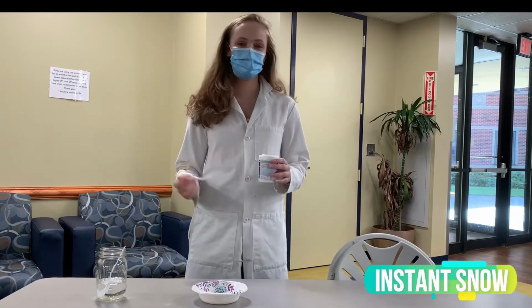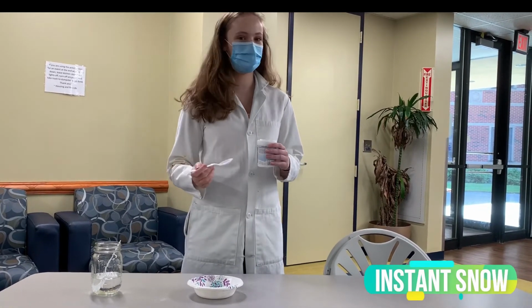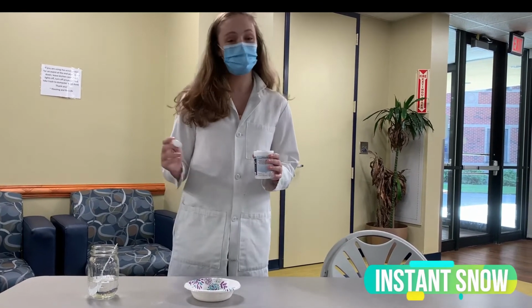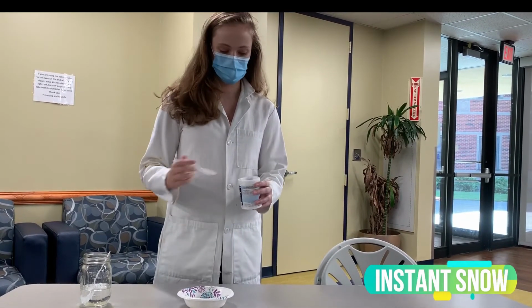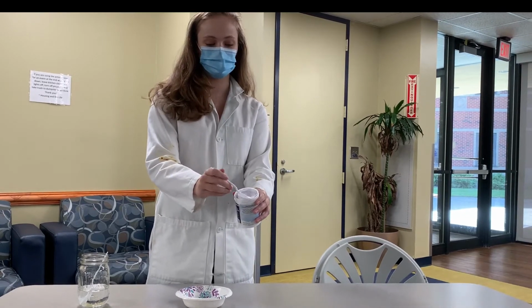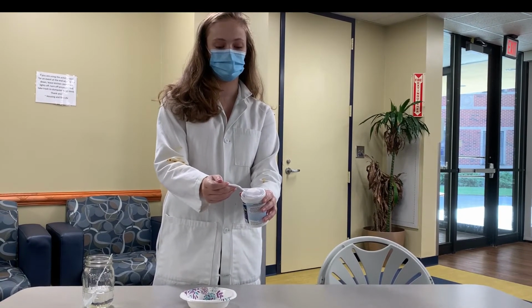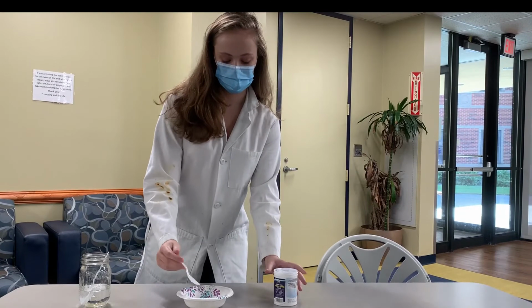Hi guys, next we're going to be making instant snow, which we talked about in the precipitation section. So before I get started, just make sure you don't let this anywhere near your eyes or mouth. It can be dangerous. Okay, so first you're going to want to take a little spoonful of your instant snow that you've been given and put it in a plastic bowl.